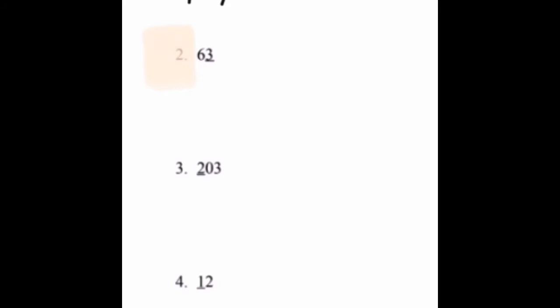Number 2, since we're looking for the 3 in 63, what place value it is, and since 3 is in the most right, it's going to be in the ones place.